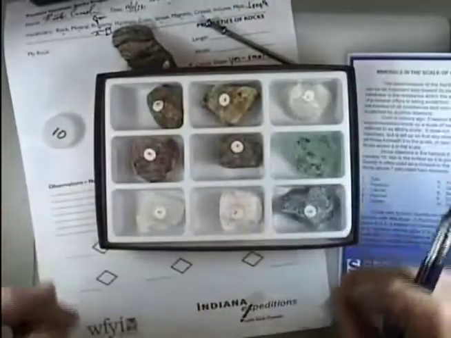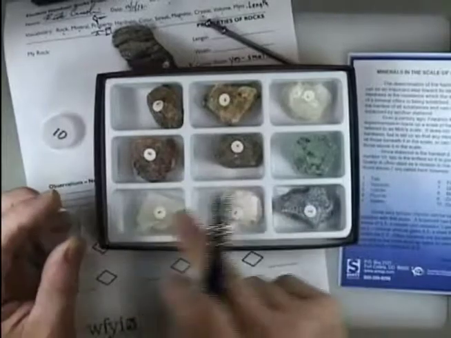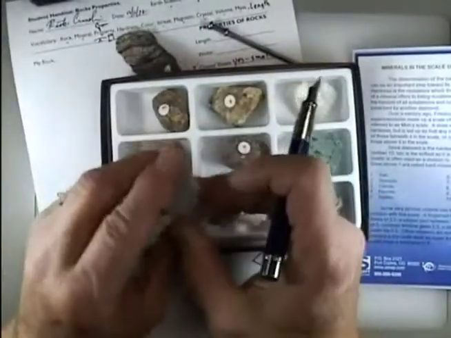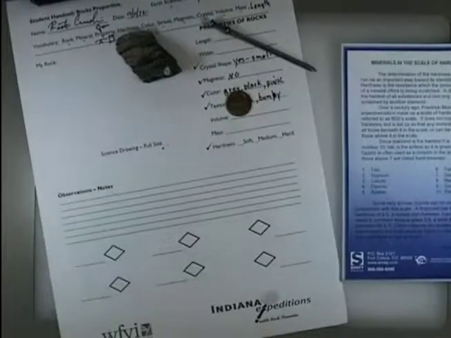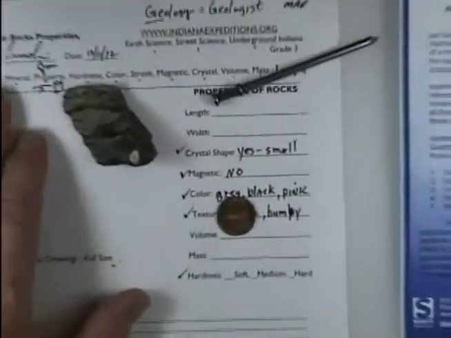Now I'm going to put that back so I don't lose it. And so we have from 1, 2, 3, 4, 5, 6, 7, 8, 9. The diamond is 10. So this diamond should be able to scratch any of the other minerals. So let's put this aside and see what our test is going to reveal.